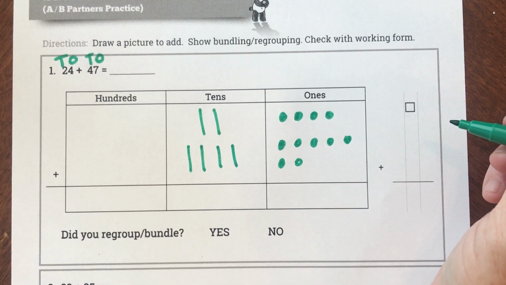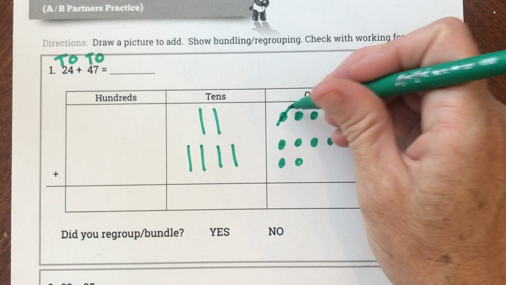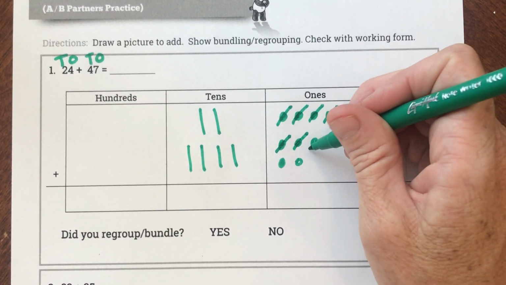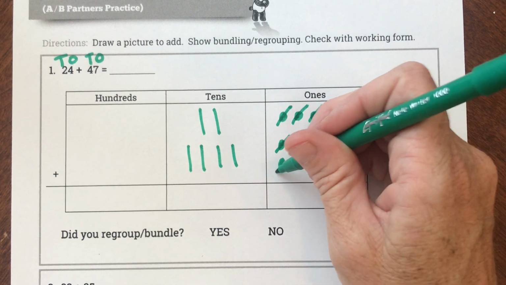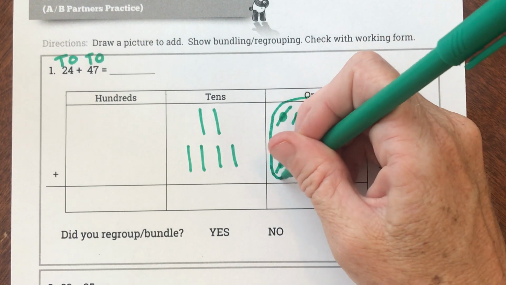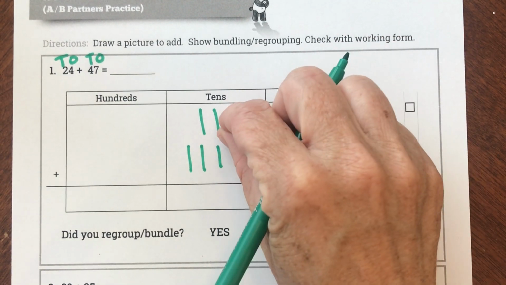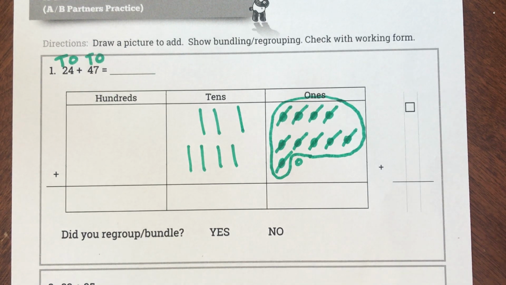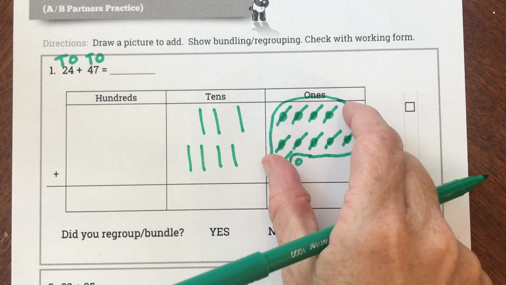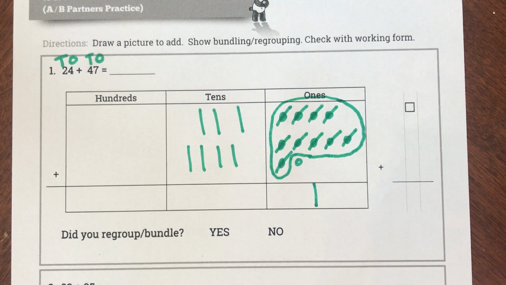Okay, our second step says we're going to add the 1s. Ready? 1, 2, 3, 4, 5, 6, 7, 8, 9, 10. Stop. Okay, when I have 10, that means I need to bundle them and regroup them over to a 10. Okay, so how many 1s do we actually have left? Because we took those and moved it. So I actually only have 1 left.